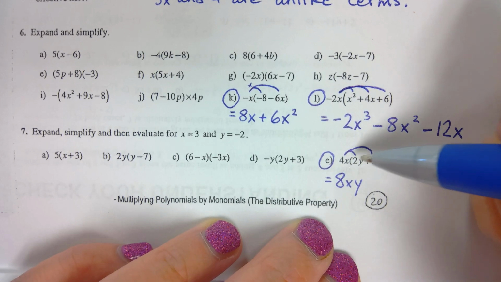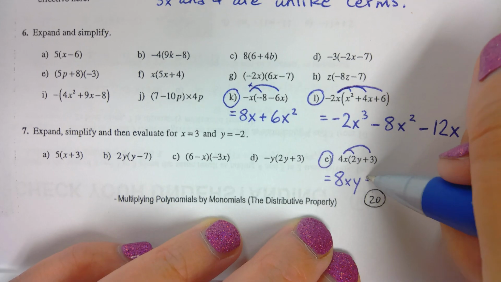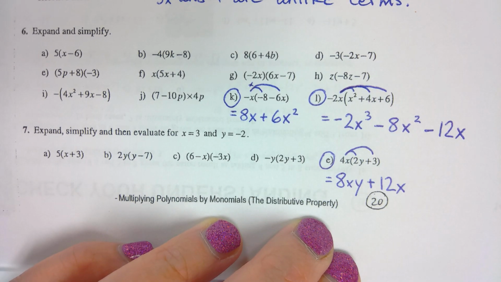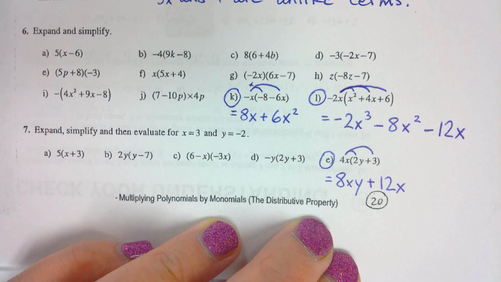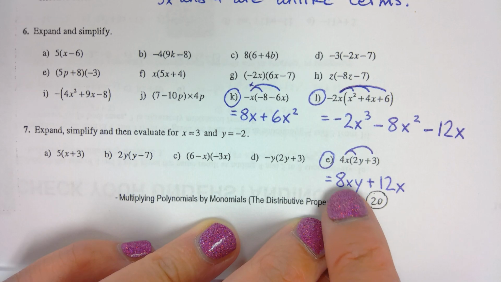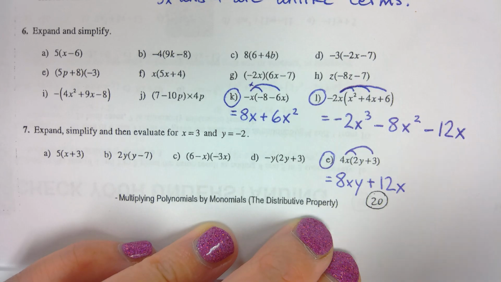Okay, and then here, 4x times 3, as Eric said, 12x. Okay, and then I leave it like that. I cannot combine them because this one, even though there is an x, is an xy and this is just x. So I leave it. I cannot combine anymore. That's my final answer.